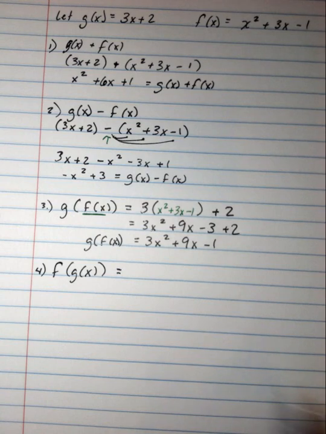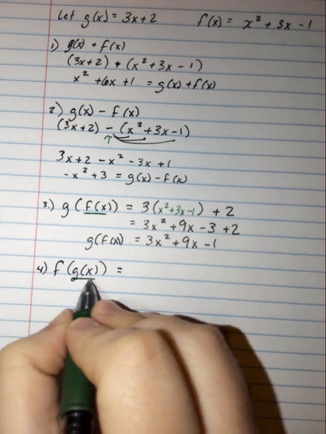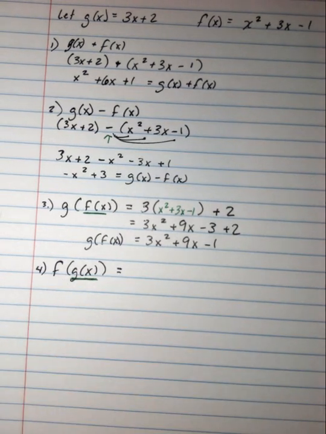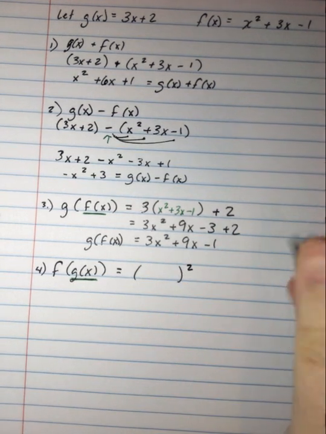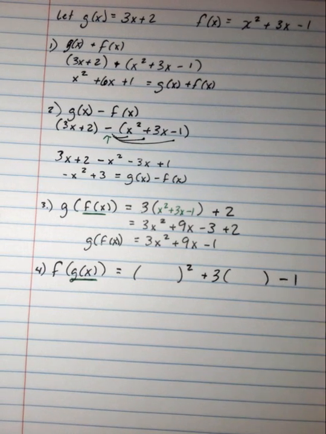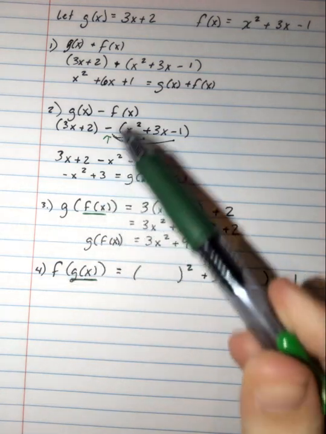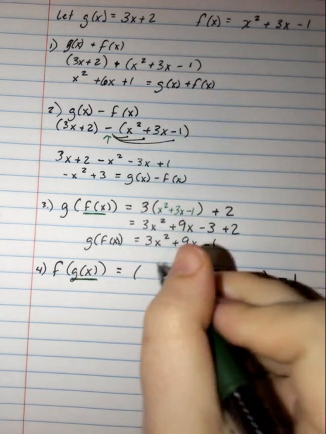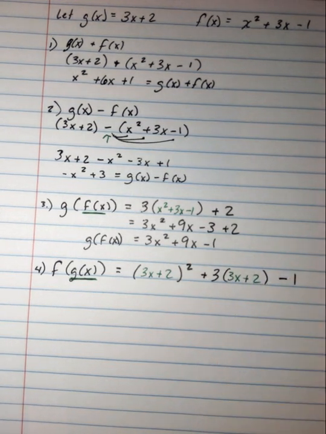So again, what happened? What happened was I put g inside of what? g goes inside of the f function. So again, up here is the f function. I'm going to write this down. Anywhere I see x, I'm going to put parentheses. So I got x squared, so parentheses squared, plus 3x, so 3 parentheses, minus 1. I've put in place of all of my x's my g function. Well, my g function is 3x plus 2. So it looks like that.